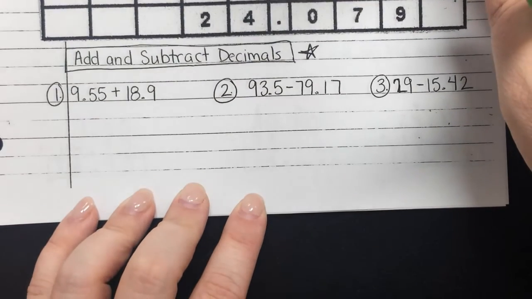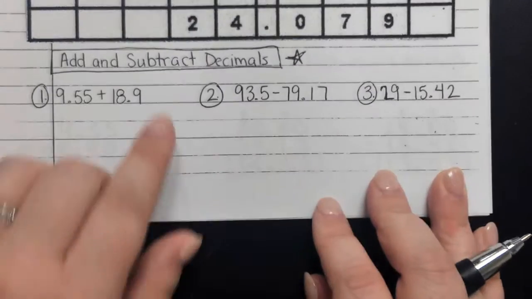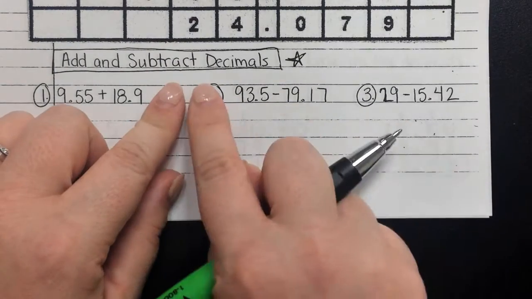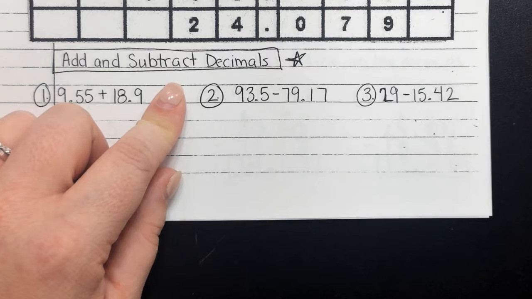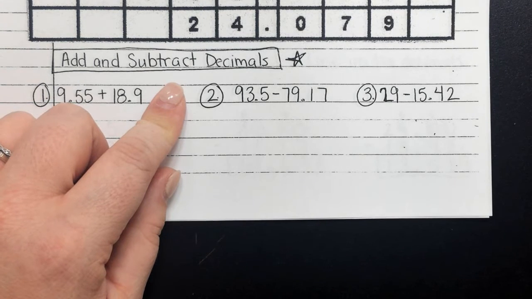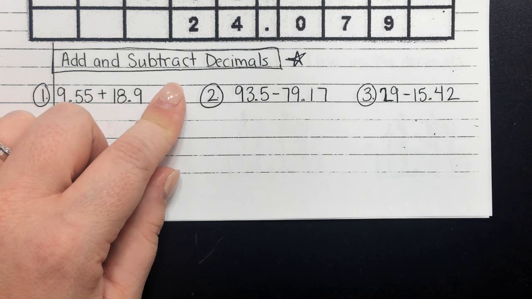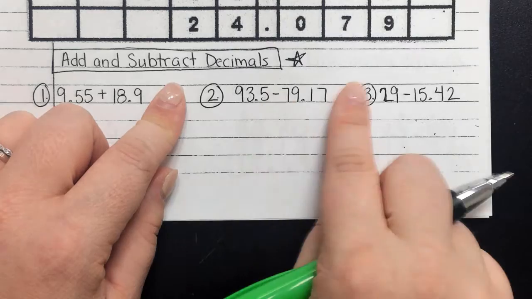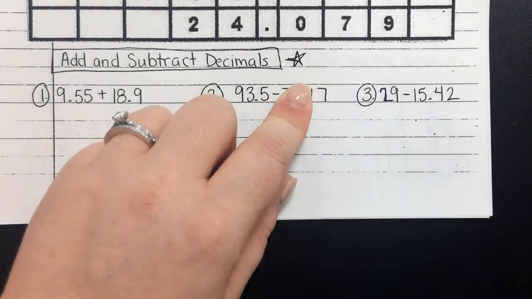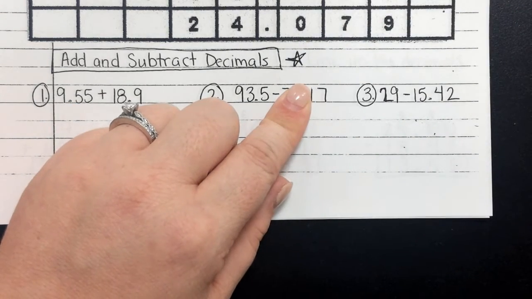Number 1 on our example. So we're looking at adding and subtracting decimals. Before we actually do the math, what is the number 1 rule when you're adding and subtracting decimals? It's basically the same as when you're adding and subtracting whole numbers. Kayla? Yeah, you got to line them up by place value. And the decimals, the great thing about them is they have that little dot that helps to make sure you're doing everything right.